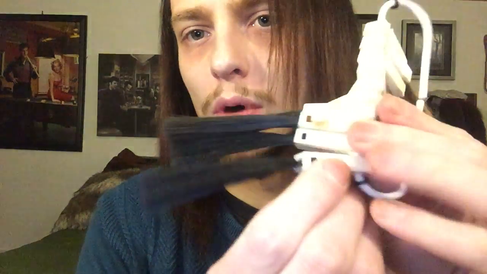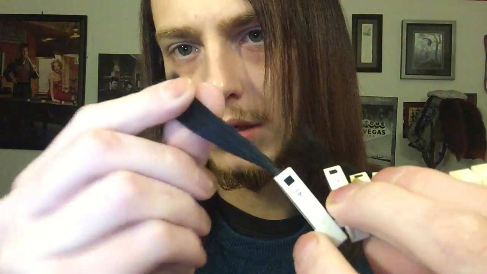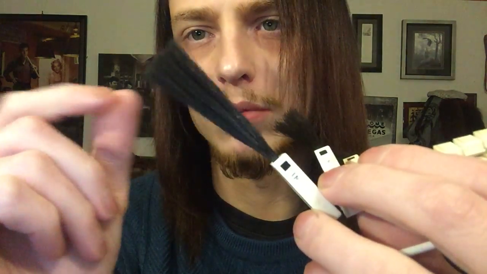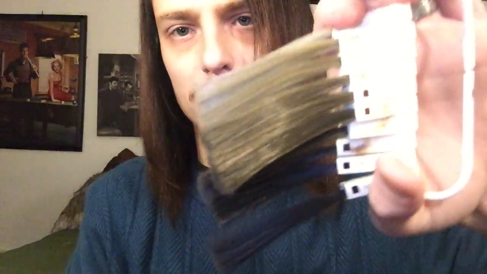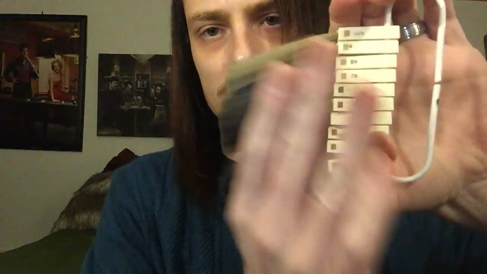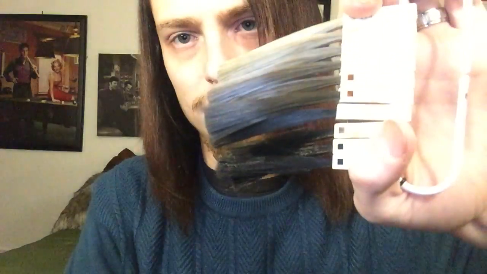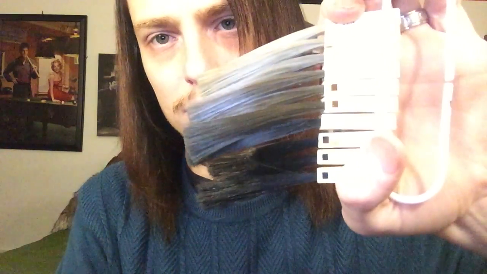Now, going back to the level system, level 1 is jet black. That's jet black hair. I feel like it looks a little light on camera, but that's probably just the lighting. This is jet black. Light blonde, and then as you can see in the middle, there are varying degrees of lightness to darkness. Okay?